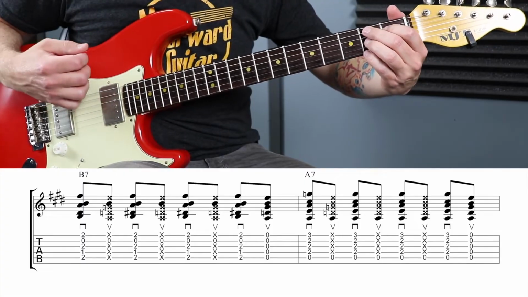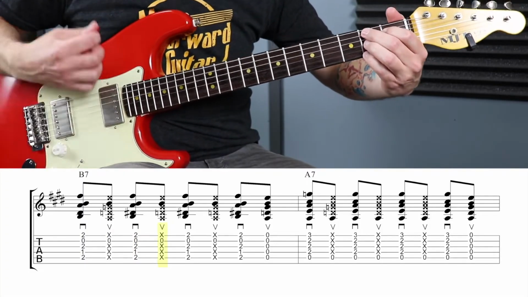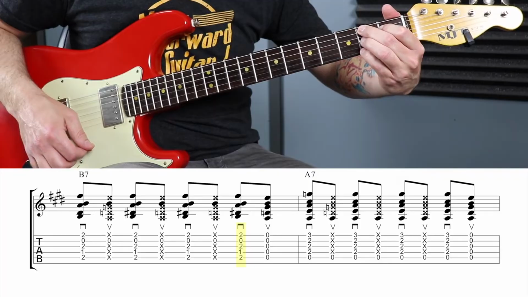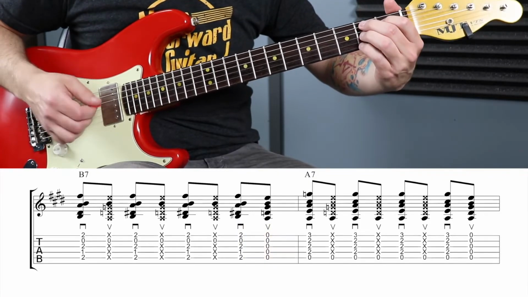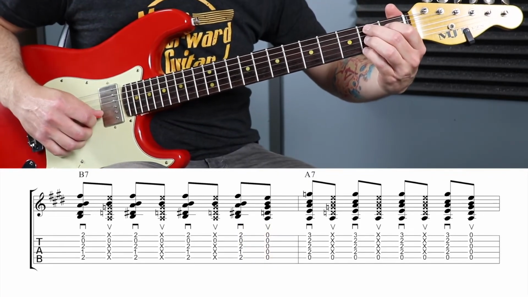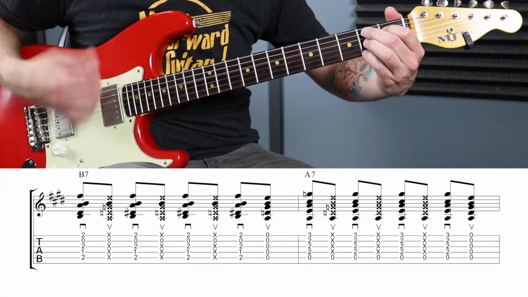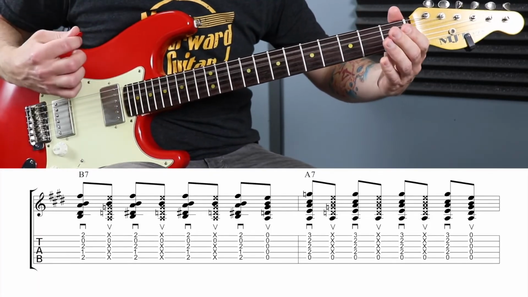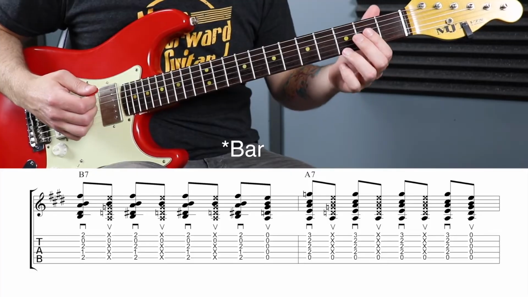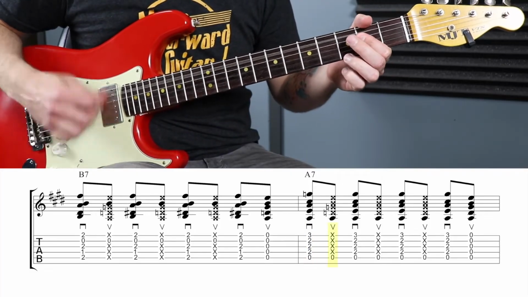But in 8th notes, shuffle 8th notes, 1 and 2 and 3 and 4. And then on open strings. And on that B7, you can let that 2nd string ring out if you want. And then in the 10th fret, we switch to the A7 that you know.